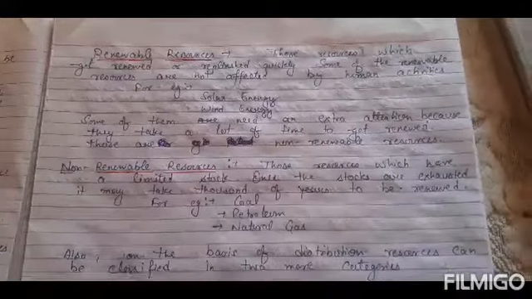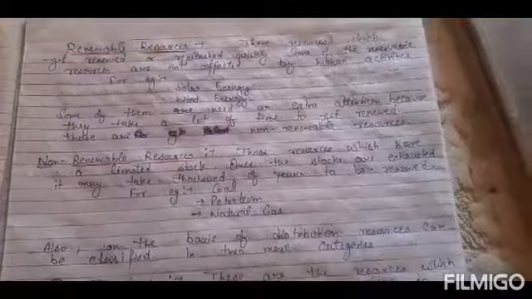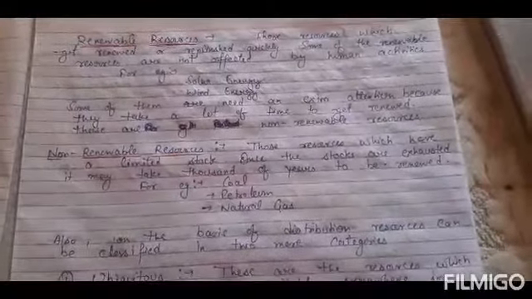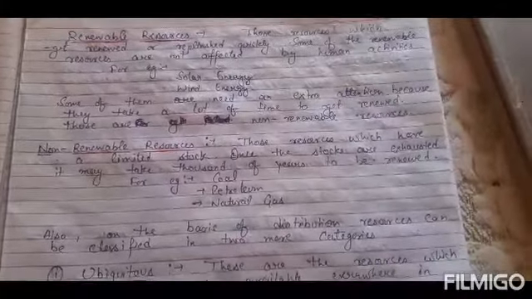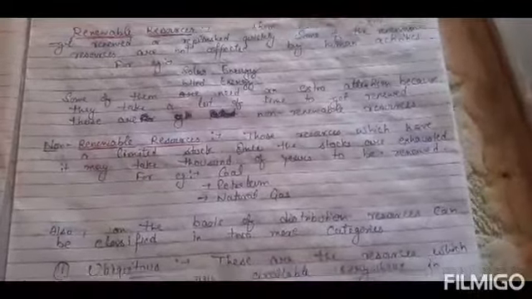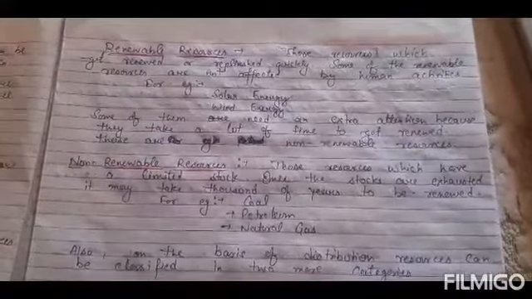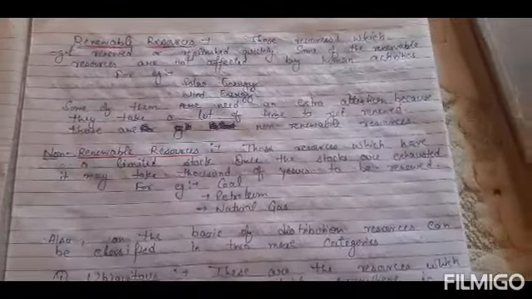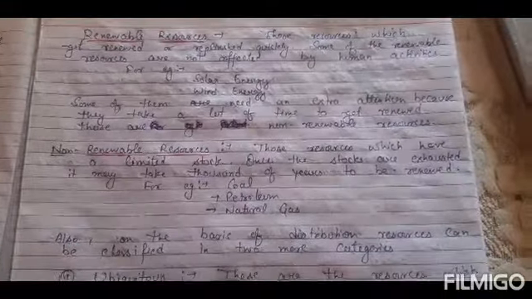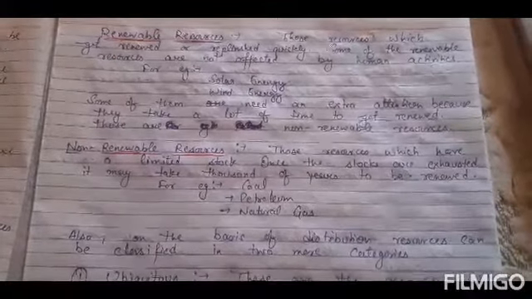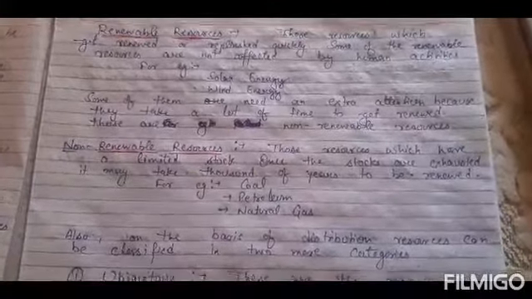Now those resources which nature prepares again by itself are called renewable resources. For example solar energy, the energy which we get from the sun is solar energy and there is abundance of it. It will be renewed every day, so it is a renewable resource. And if you talk about the energy of wind, wind is also a natural phenomenon and the energy which we get from it is also renewable. Some of them need extra attention because they take a lot of time to get renewed.